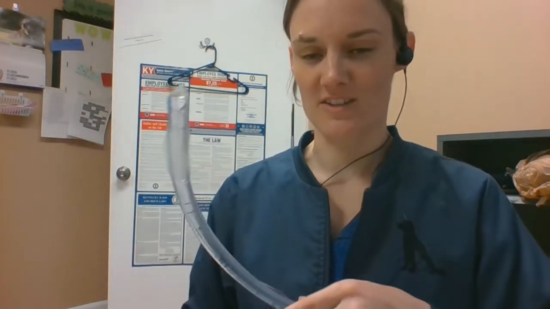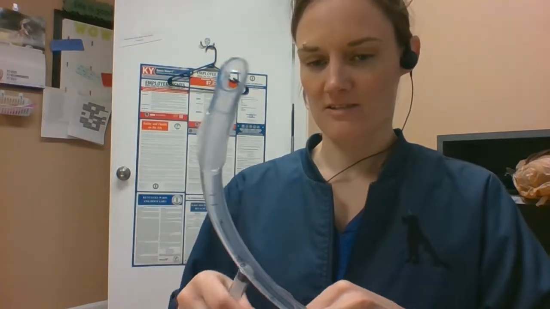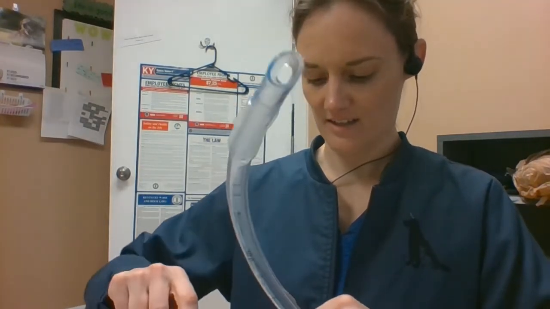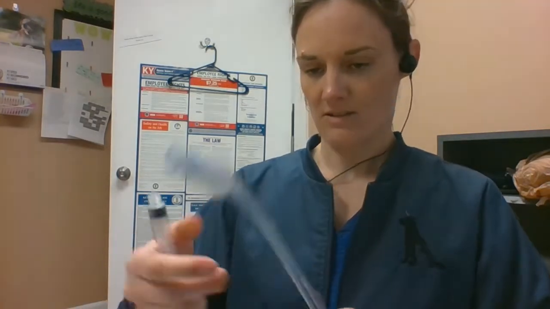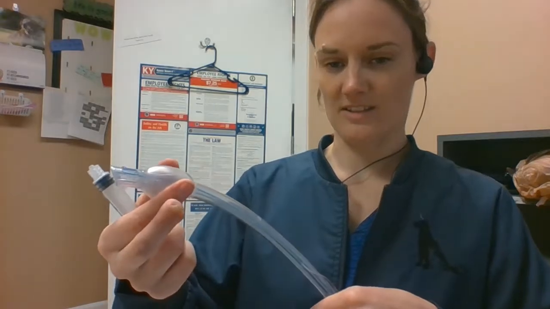And then the way to check if the tube has any leaks is, you know, you kind of squeeze right here and see if there's any leaks right there.